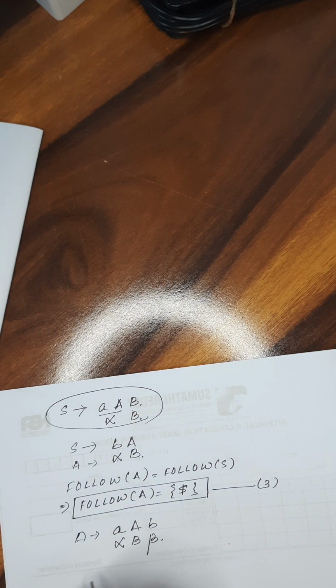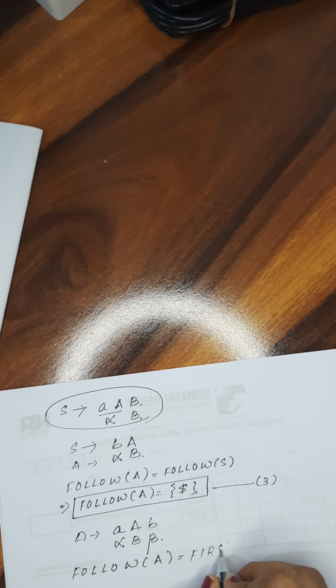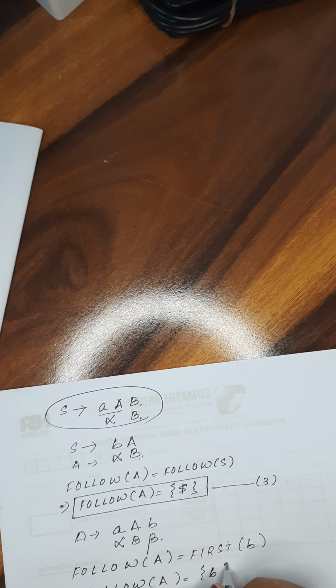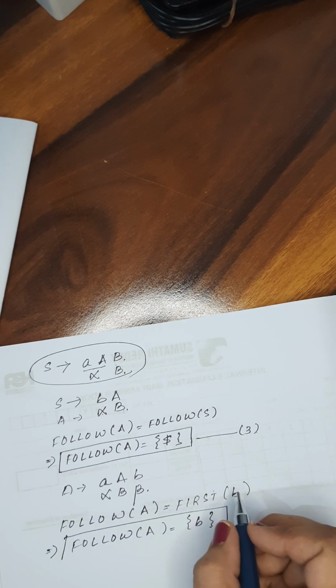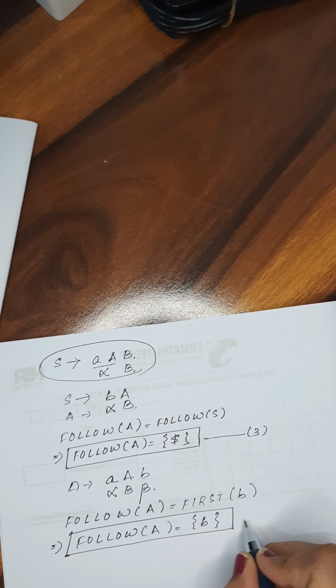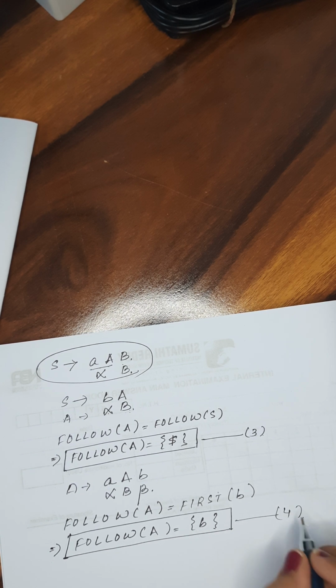So, if I take it alpha, B, beta, then follow of A is equal to first of B. That implies follow of A is equal to B. Why? First of B is a small letter or terminal, so it will be in the follow of A. So, this is your equation number 4.